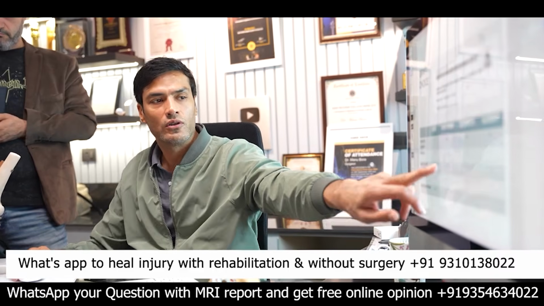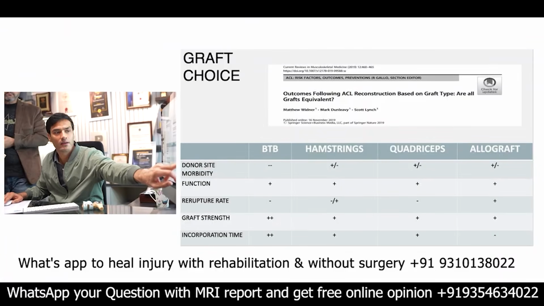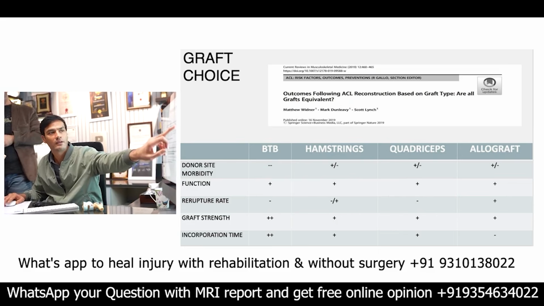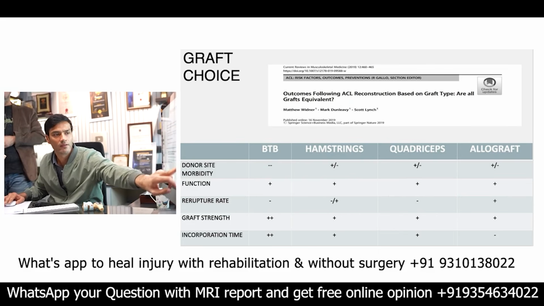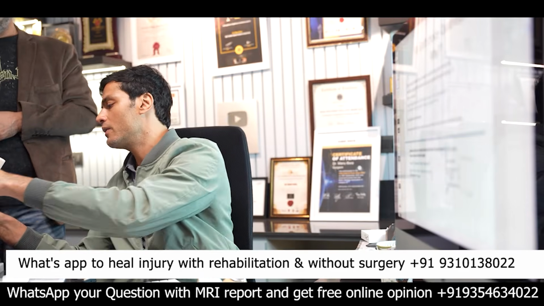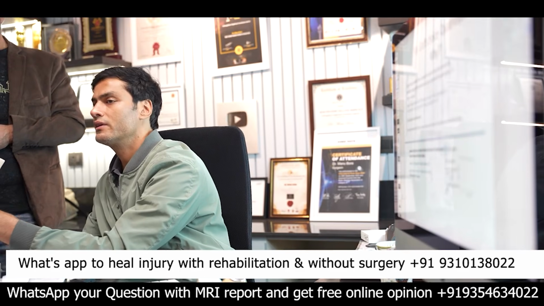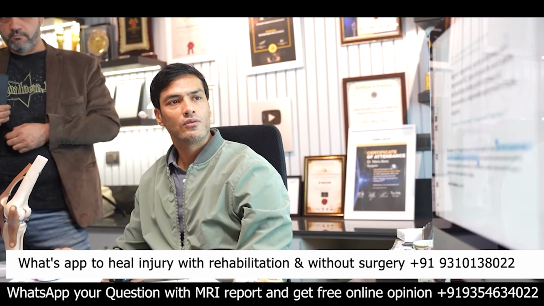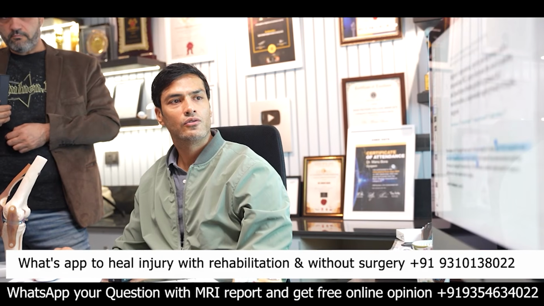But re-rupture rate is also there in hamstring. It is less in quadriceps in every study. Quadriceps tendon has a lower re-rupture rate than hamstring. There is a New Zealand registry, the same thing, that quadriceps and patellar tendon have a lower re-rupture rate than hamstring. These are stronger grafts. This is a 40,000 patient study. This is a Swedish study.